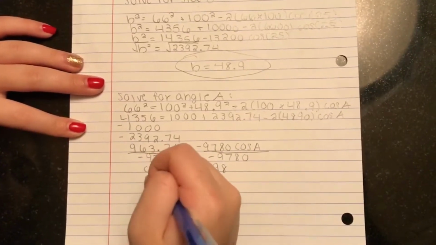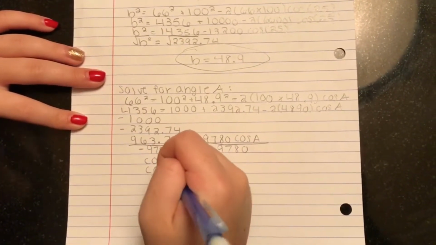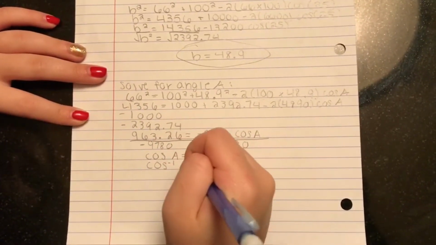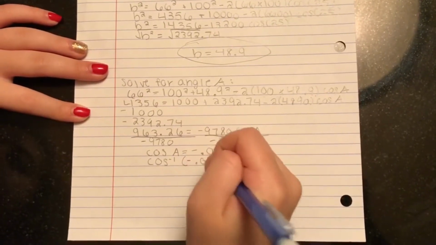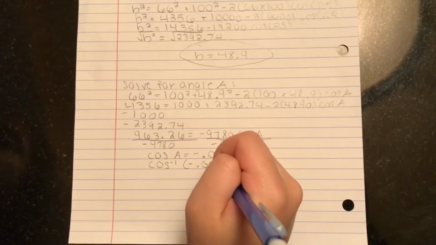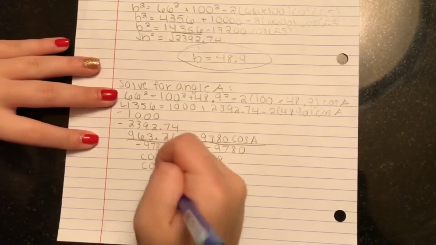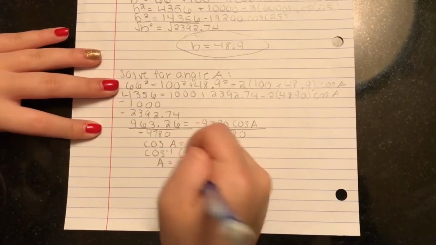Once you isolate the cosine A, you have cosine A equals negative 0.098. So to get what A actually equals, you take the inverse of cosine of that number, and that'll give you that A equals 95.6 degrees.